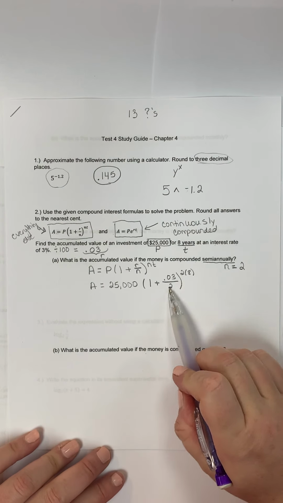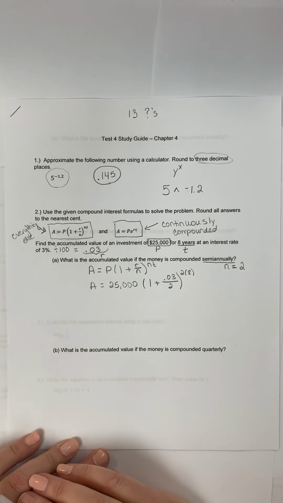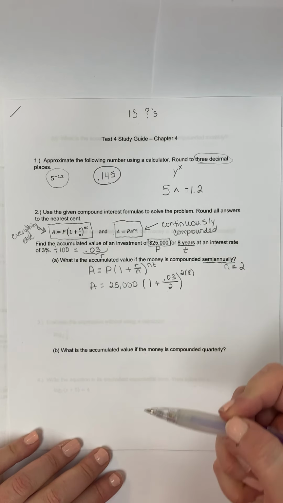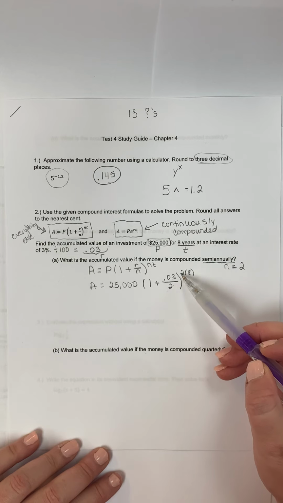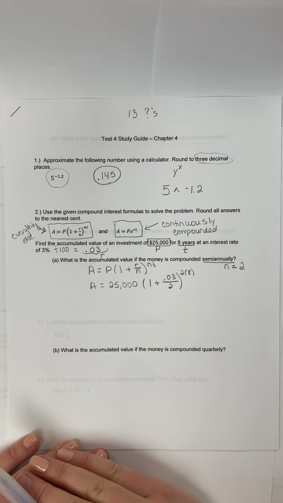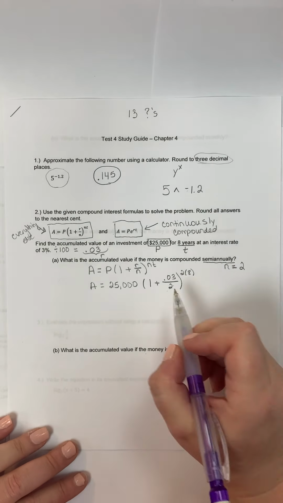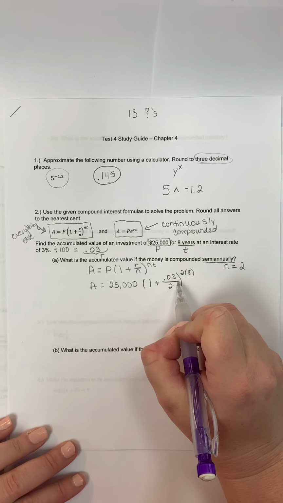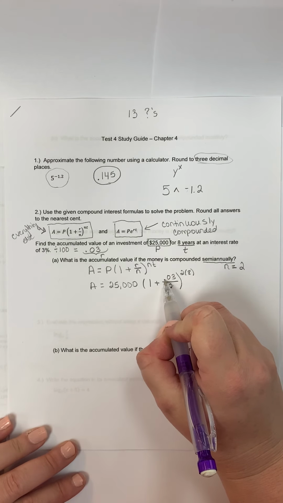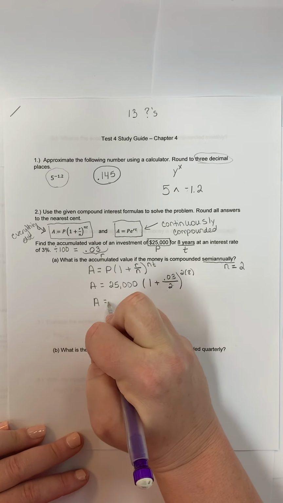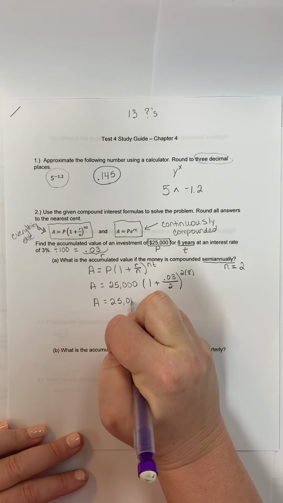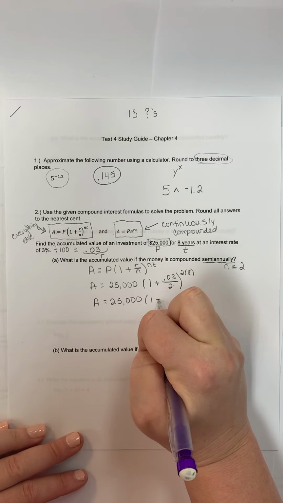So N shows up in 2 different places. That's really important. As we go through the problems, the only thing that's going to change is N. So you're going to have to change 2 numbers. Okay, all right, here we go. First thing I'm going to do is put this little number into my calculator, the 0.03 divided by 2. I'm going to take it one step at a time, because I don't want to overwhelm your little calculators.